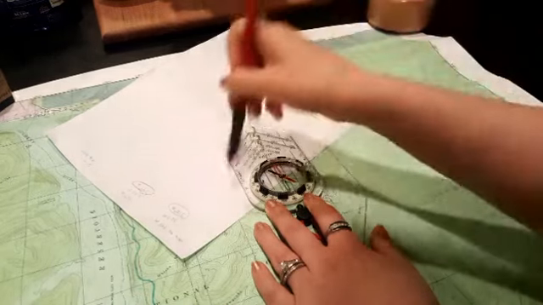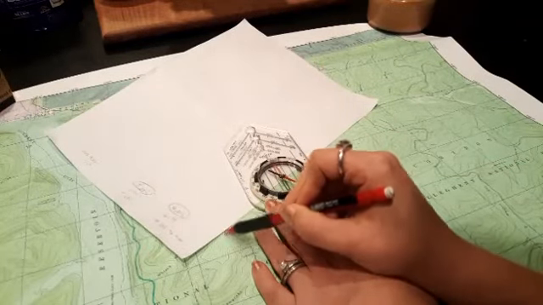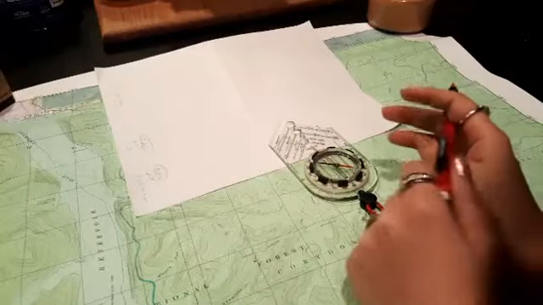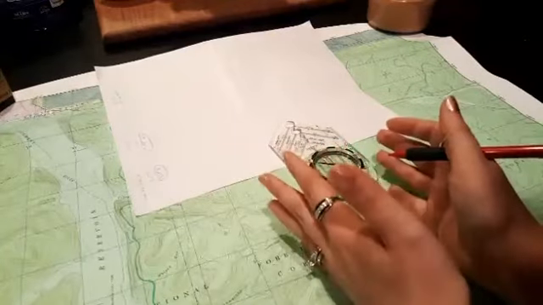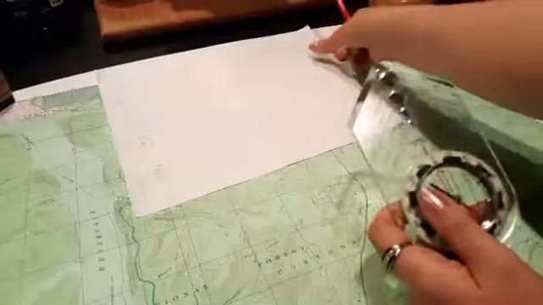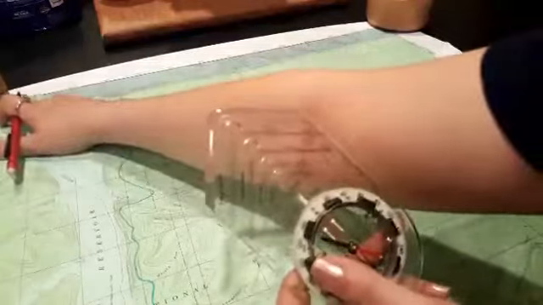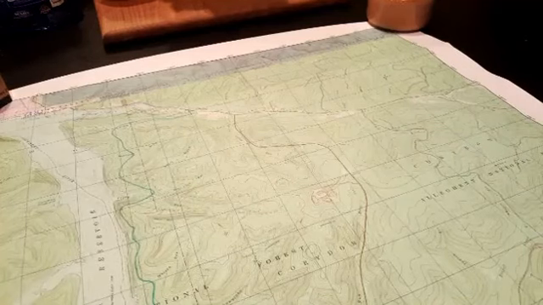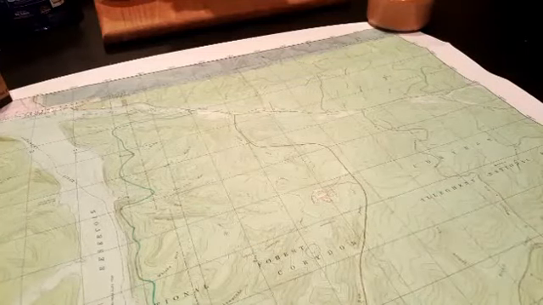And then we simply draw our line till it intersects with the first line that we just drew. And that gives you your location on the map. So if you want to practice this at home on your map so that you get comfortable figuring all this stuff out and you get into the habit of always using your declination, because if you don't use the declination to figure out your grid back azimuth, you're not going to find your actual location on the map. You're going to be really far off.